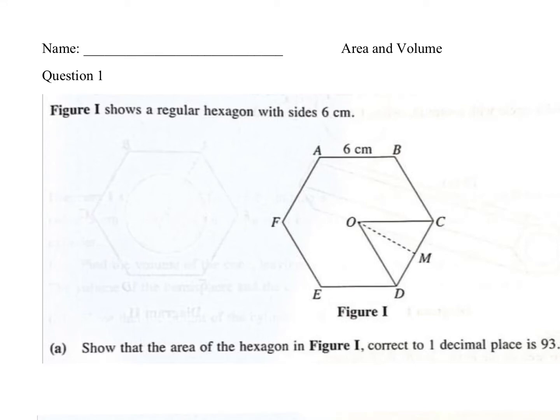Today we're looking at the revision for area and volume. Now, question number 1. This diagram here shows a regular hexagon with sides 6 cm. Hexagon means it will have 6 sides, and it's regular, meaning that all the different sides over here have the same measurement. So this is all going to be 6 cm, 6 cm.